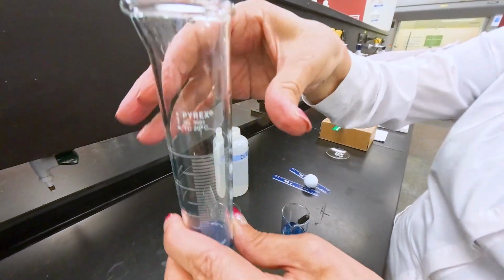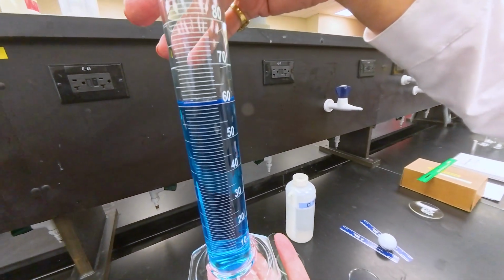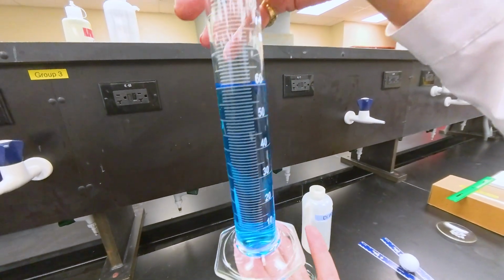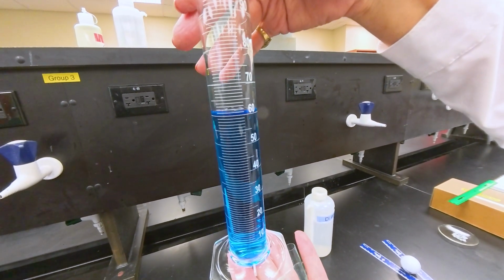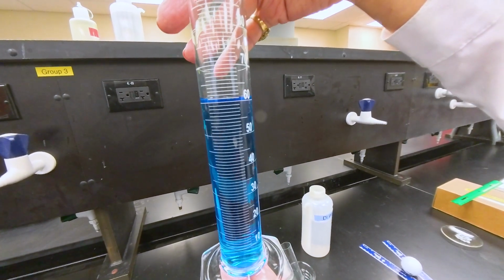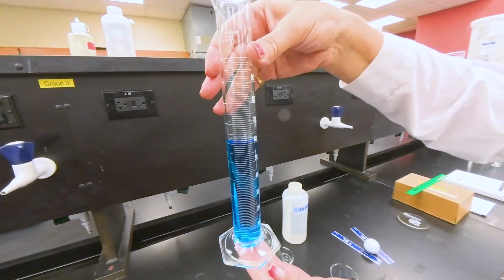We are looking for the meniscus, and it's a number between 60 and 61. Use the still shot to get that number exactly, but that's how we are measuring.